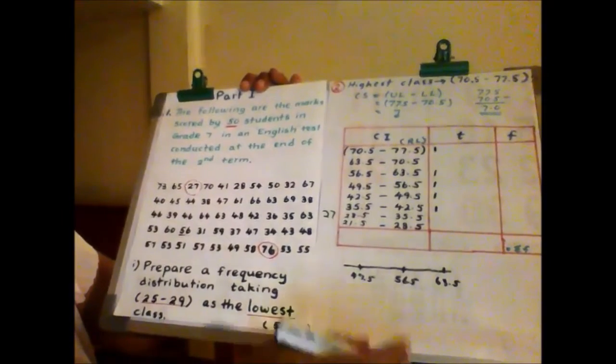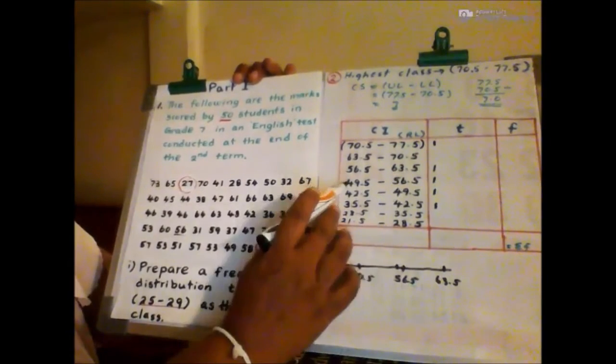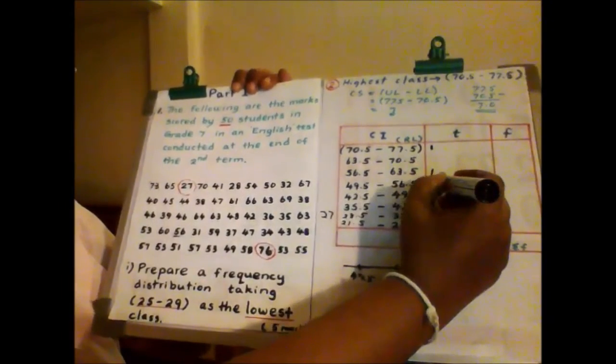Here 63.5. Now we need 56. Where's 56? Here 56.5. Past 56. Right? So 56 is somewhere here. So 56 is included in this class, 49.5 to 56.5. So our 56 is included here in this class.